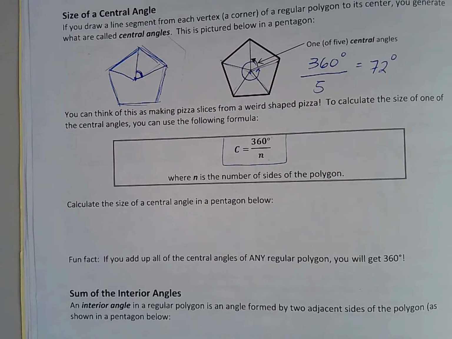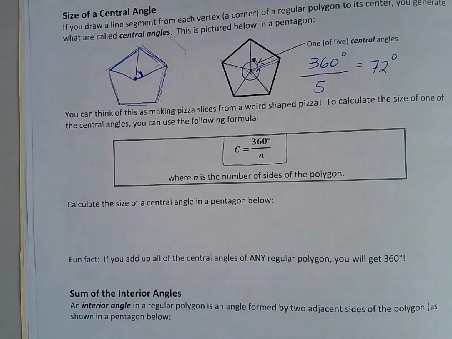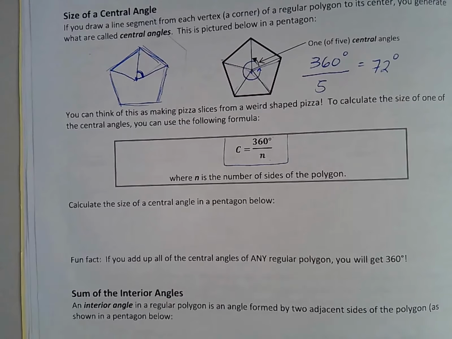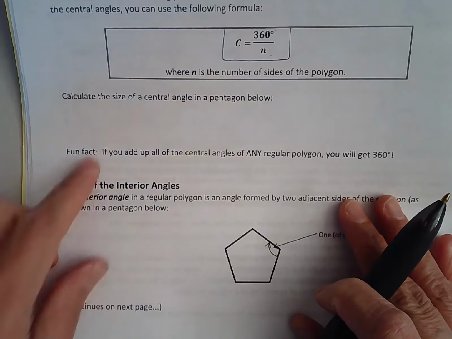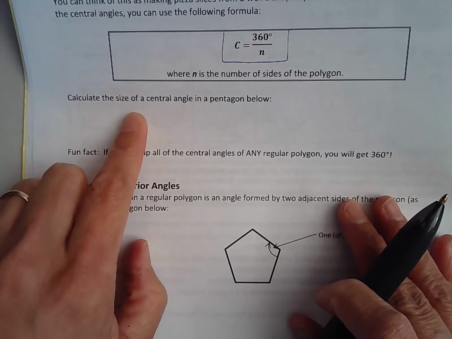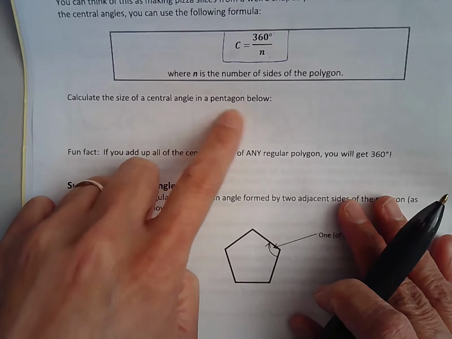Oh, sorry. Gotta erase this one. That's not too bad, right? Central angle, 360 divided by n. Central angle means coming from the center, from the middle. Calculate the size of the central angle in a pentagon.